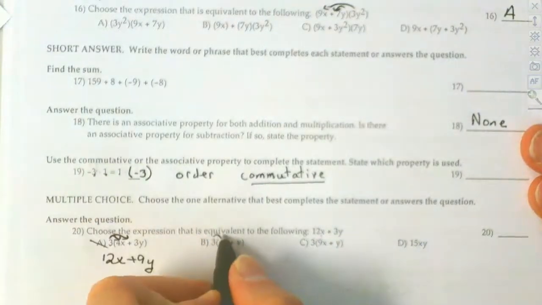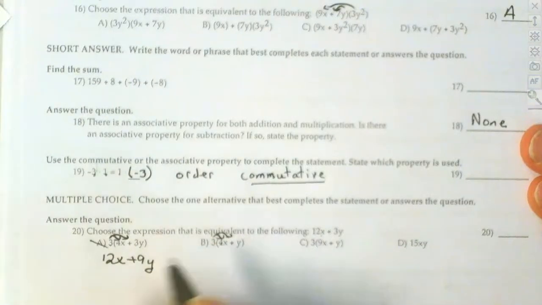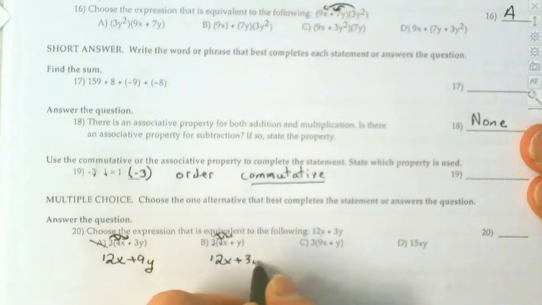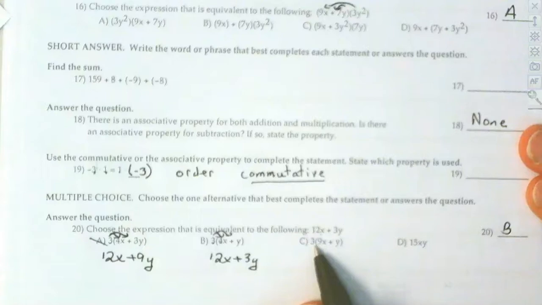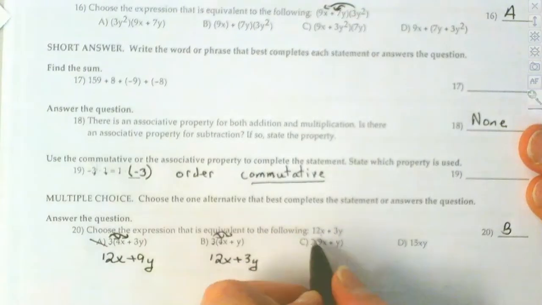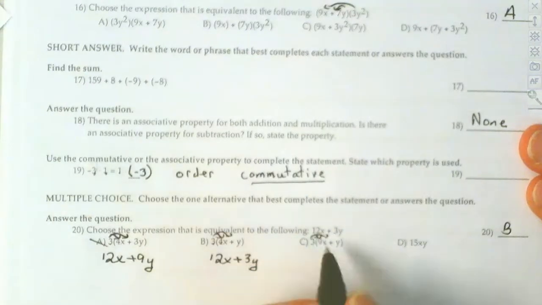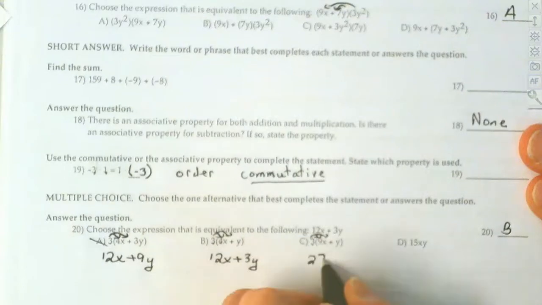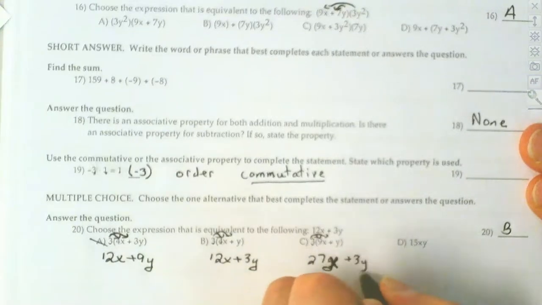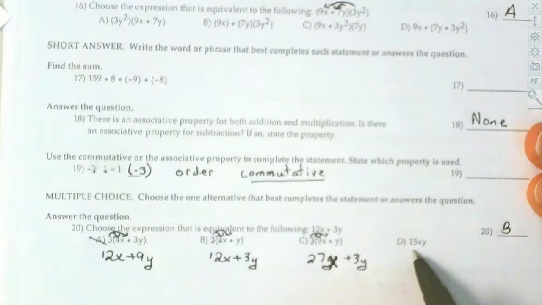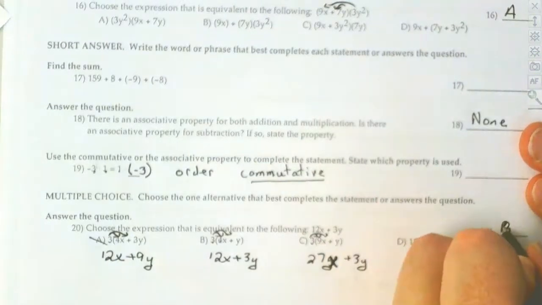Yep, B is going to work because that gives you 3 times 4 is a 12x. 3 times y is a 3y. Why does C not work? C wouldn't work. Why not? Because when we distribute, 3 times 9 is a 27x in this case. 3 times y, that's a 3y. That's not what we want. And that one doesn't look anything like it at all, does it? So the only one that fits there is going to be answer what?